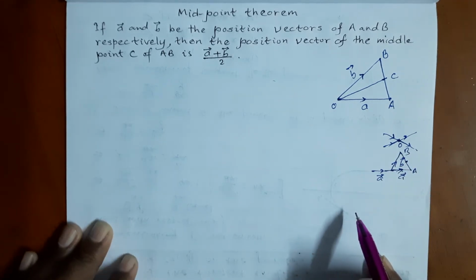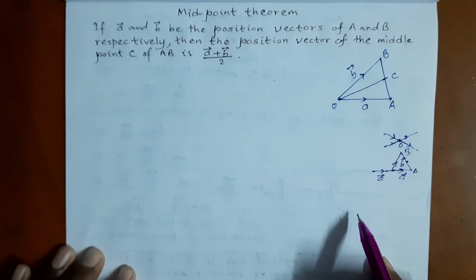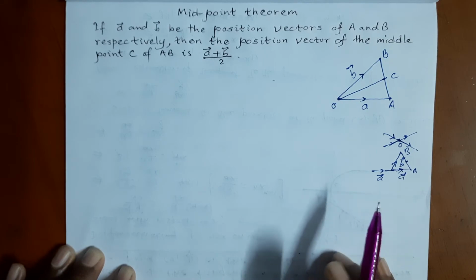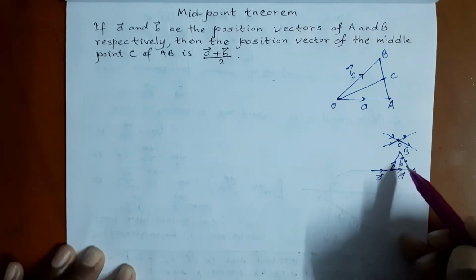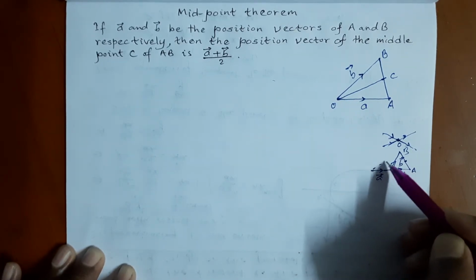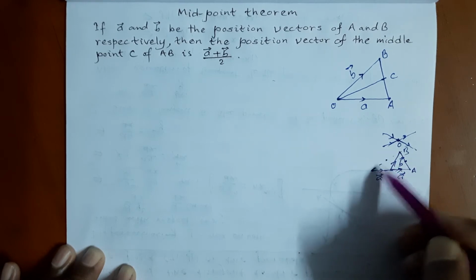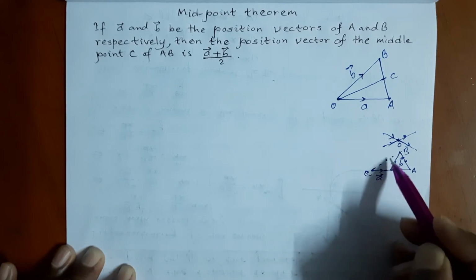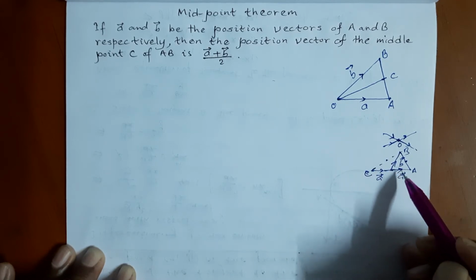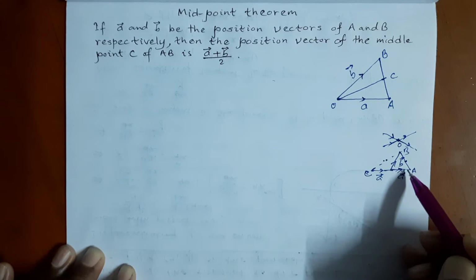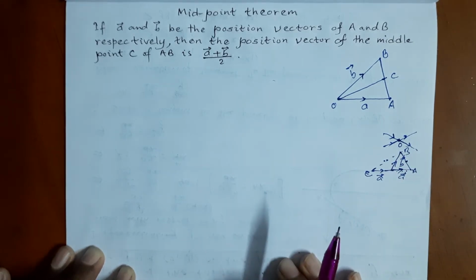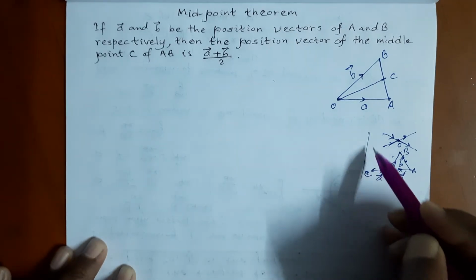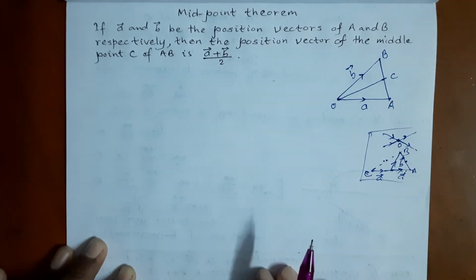In that way we can apply it. That will be the midpoint of this AB, not the midpoint of this other line. Here suppose it is C, and (A plus B) over 2 will not be the midpoint of this, it will be the midpoint of that line. So you have to care about that while using the midpoint theorem.